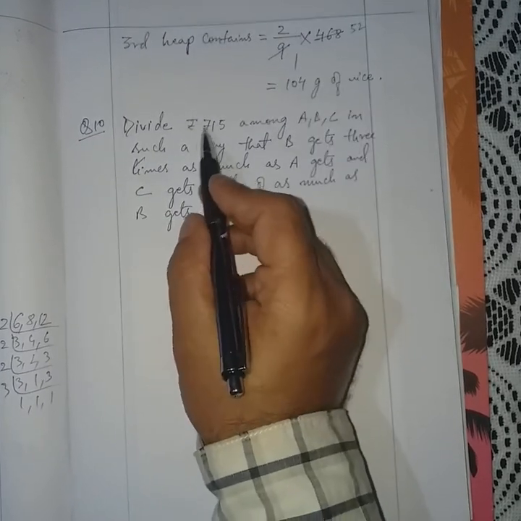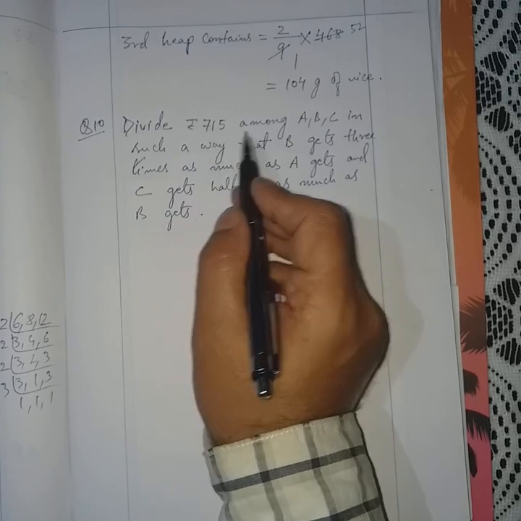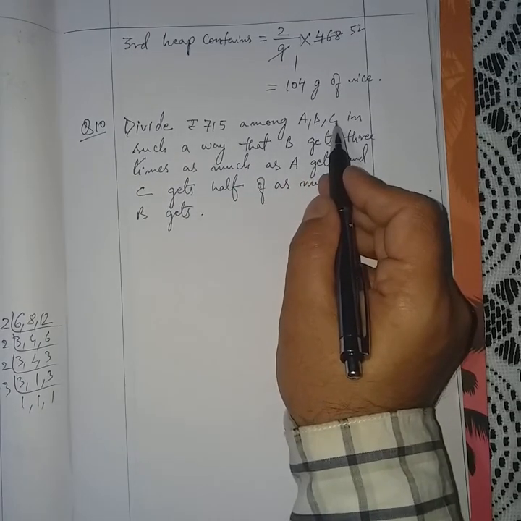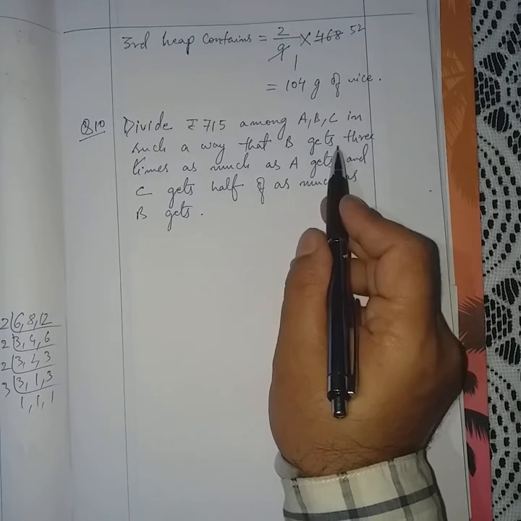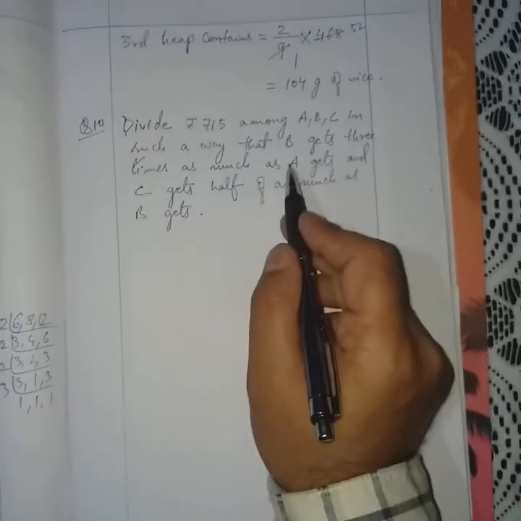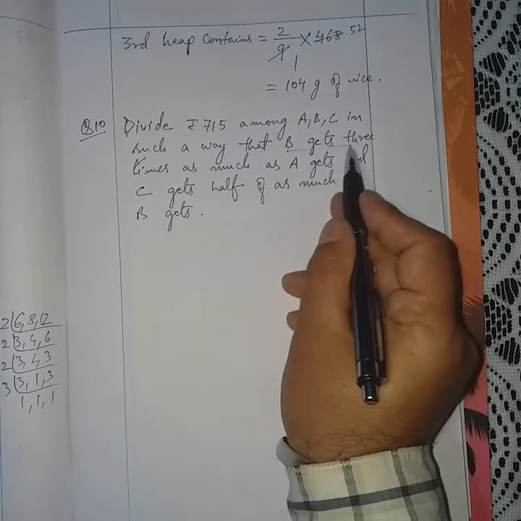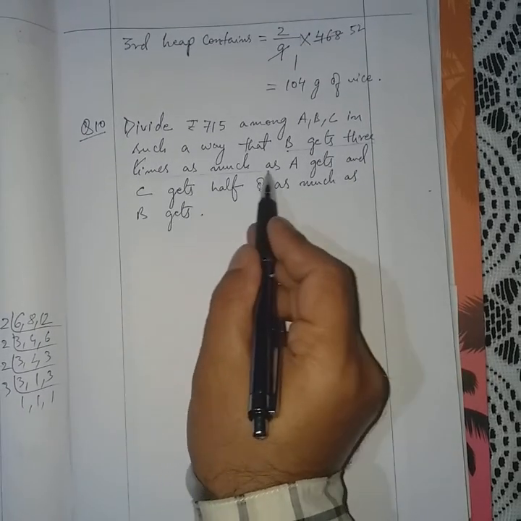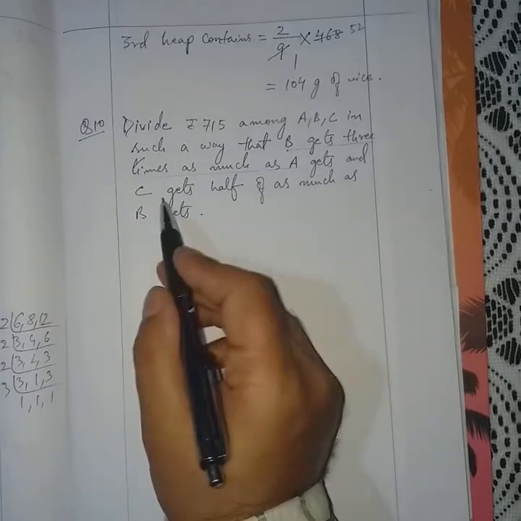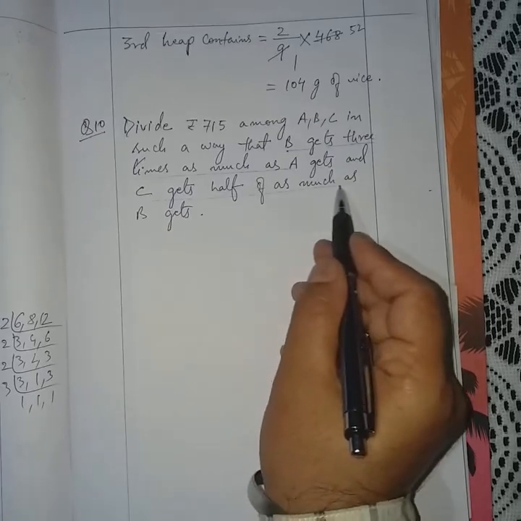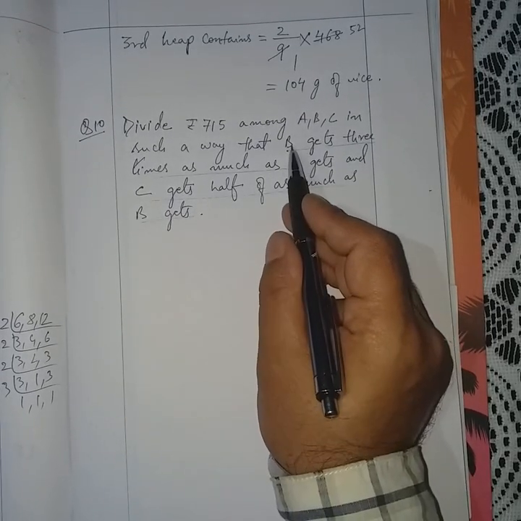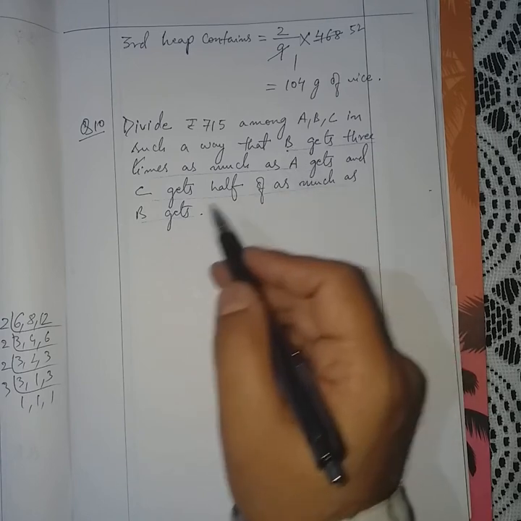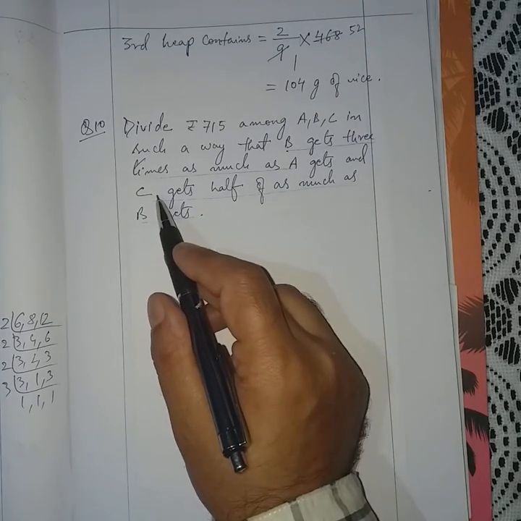We have to divide this 715 rupees among A, B, C, okay, in this way. B gets 3 times as much as A, and C gets half as much as B gets. So A and B are related and B and C are related.